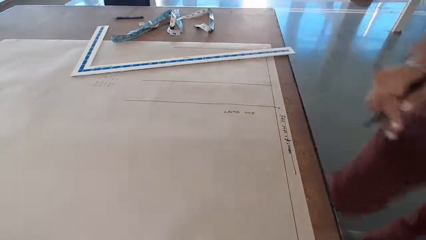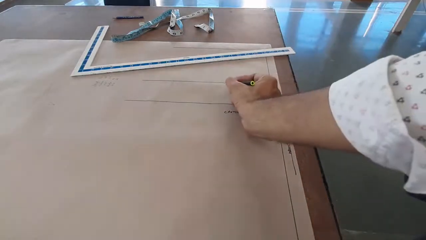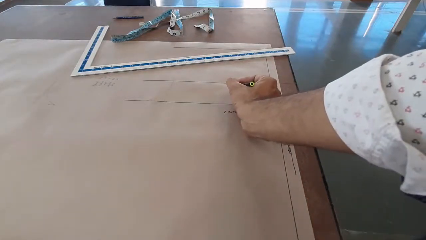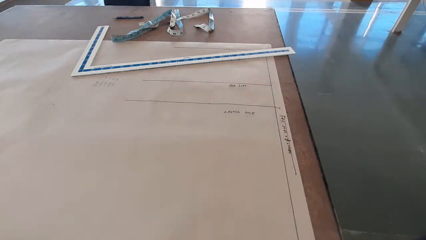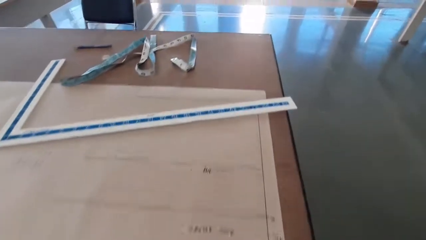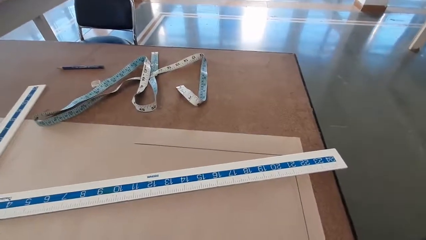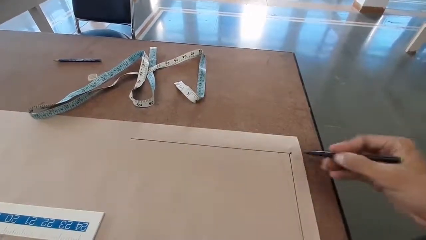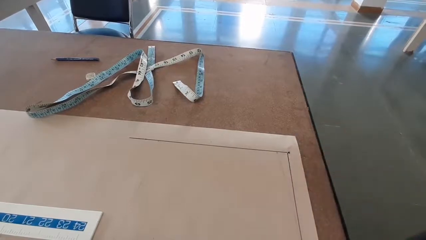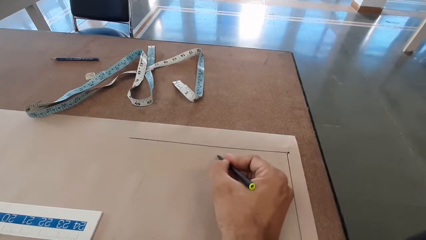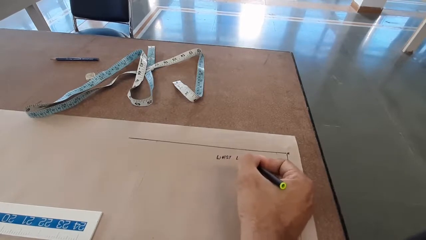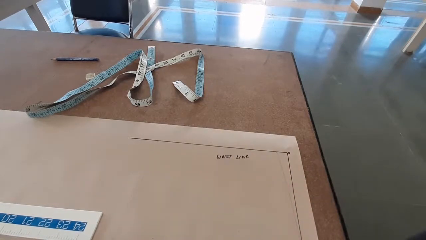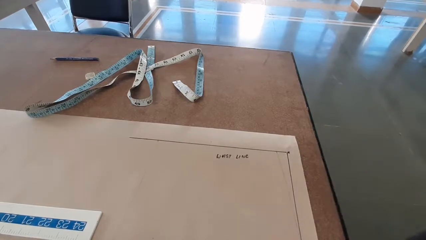This line is for the hip line. The first line we created from point A is our waistline. So we have created all our lines: waistline, hip line, crotch line, knee line and ankle line.